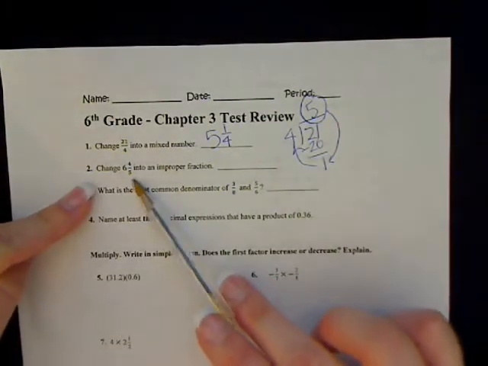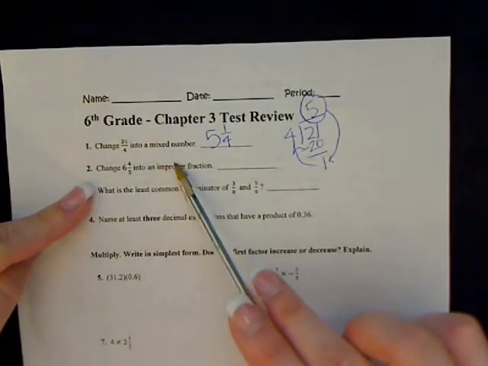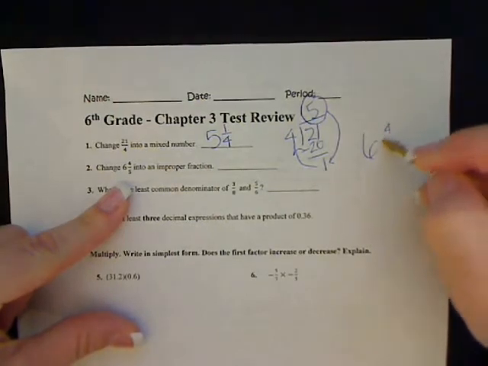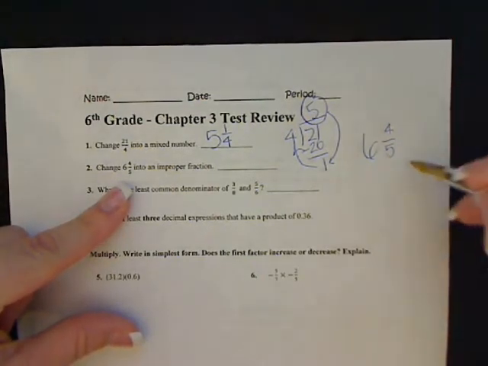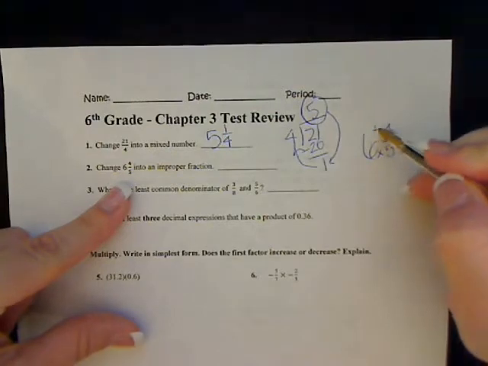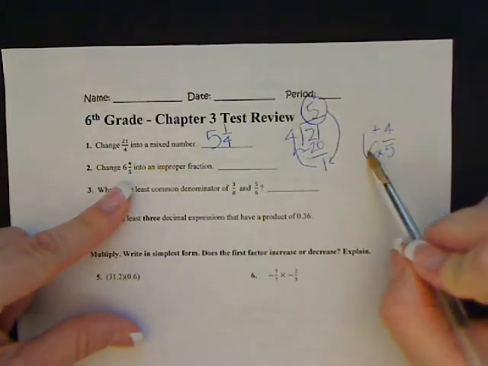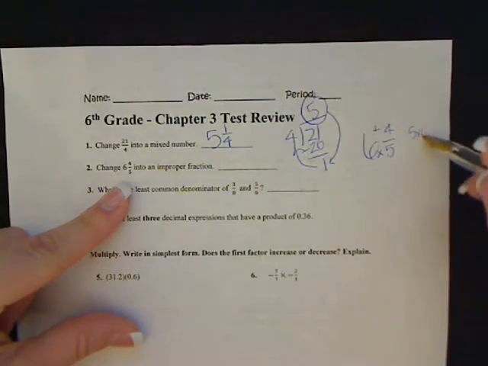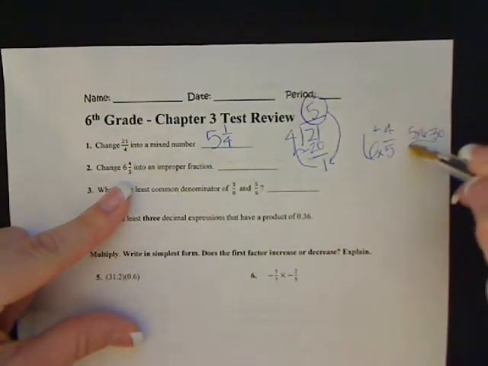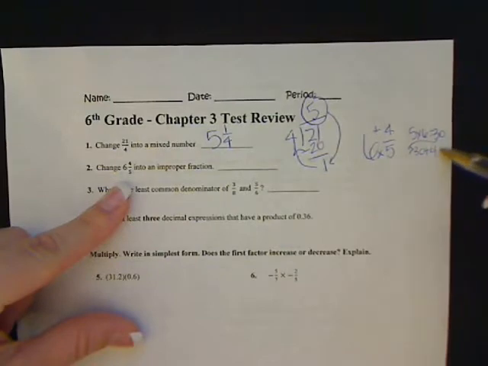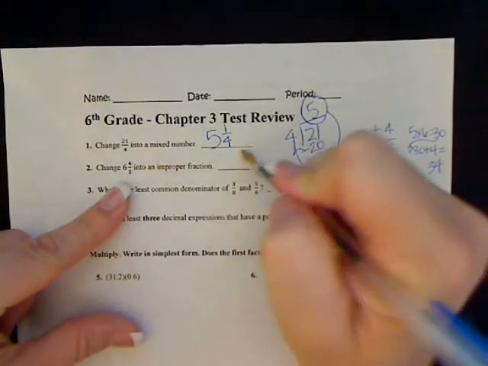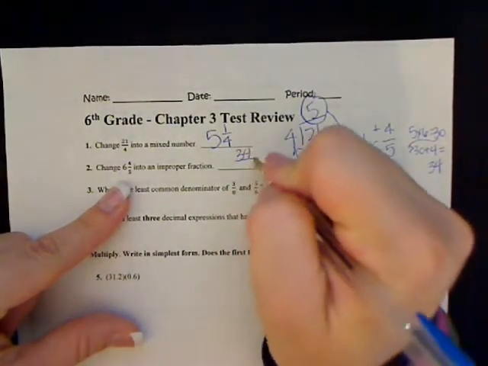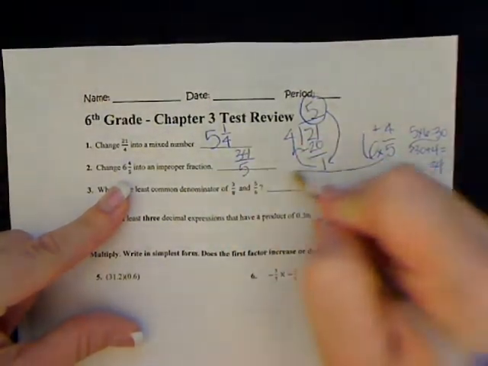Number 2, change 6 and 4/5 into an improper fraction. Well, in order to do that, I'm going to pull that out over here so it's bigger. We need to multiply, then add. So 5 times 6 is 30, and 30 plus 4 is 34. So I'm going to write that over here. 34 is our new numerator, and we keep the same denominator, so over 5. The denominator stays the same.